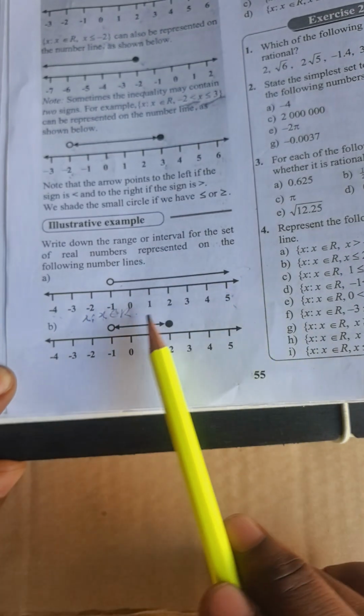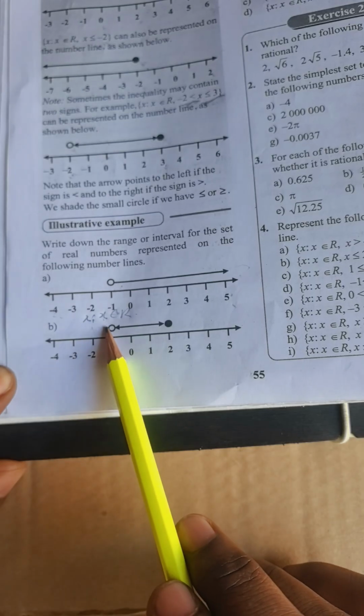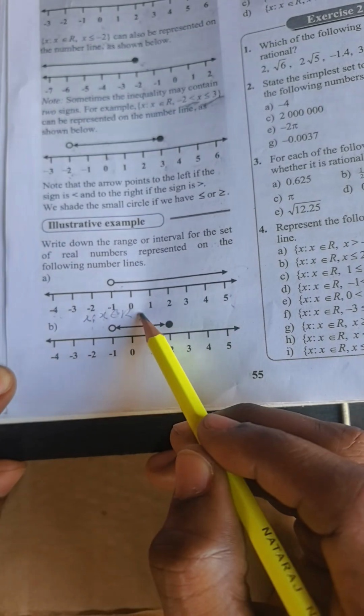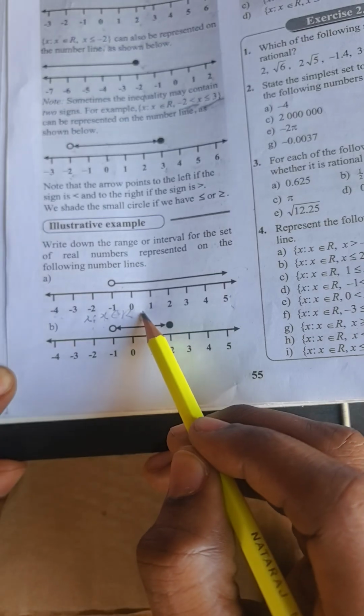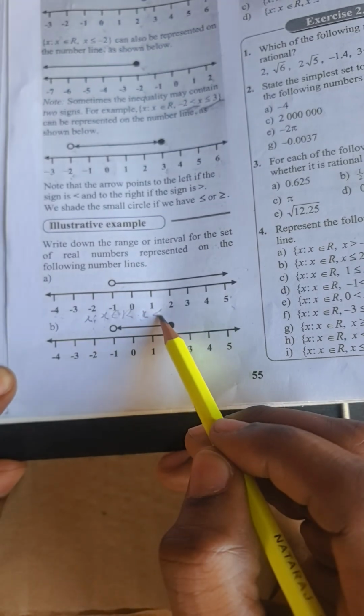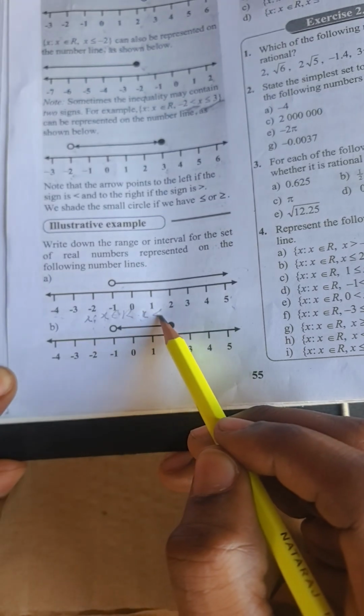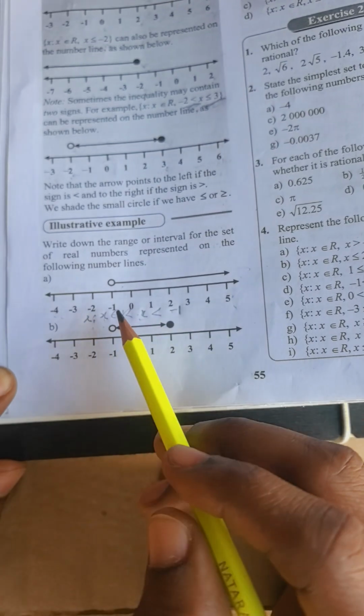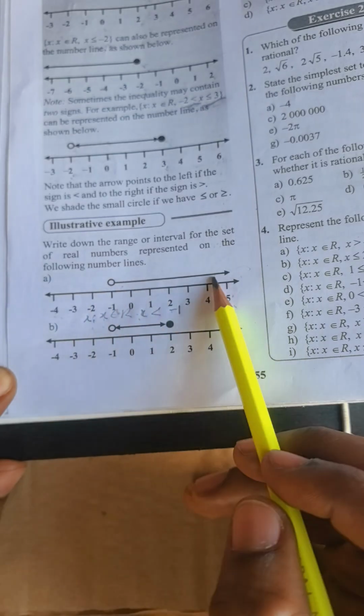So we can see that x is such that x is a member of R, where x is less than -1, right? So wait a minute. We are moving.